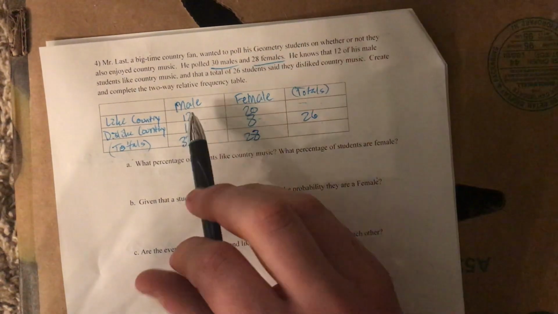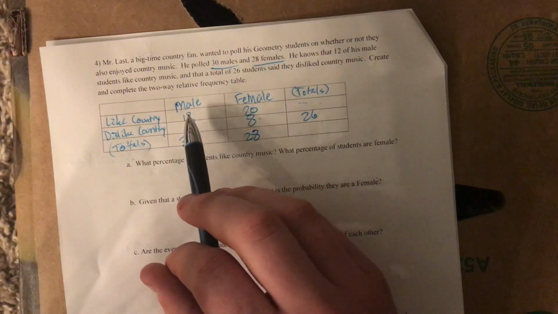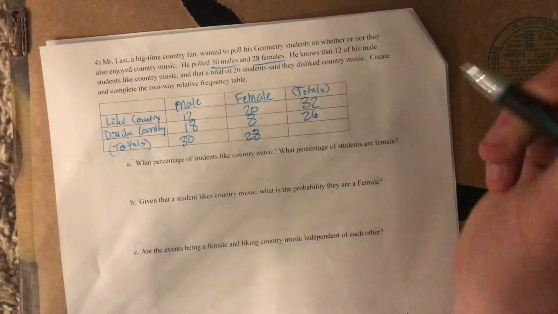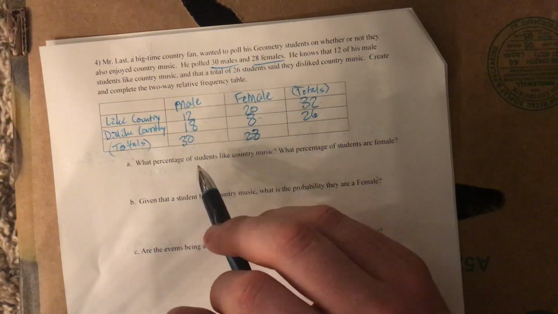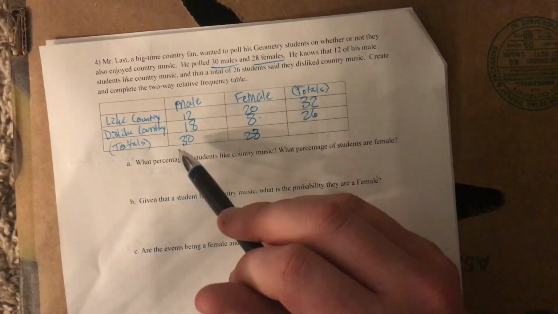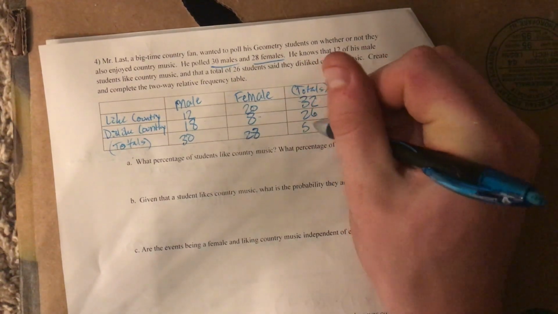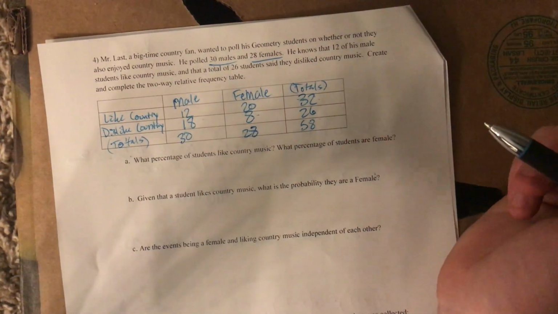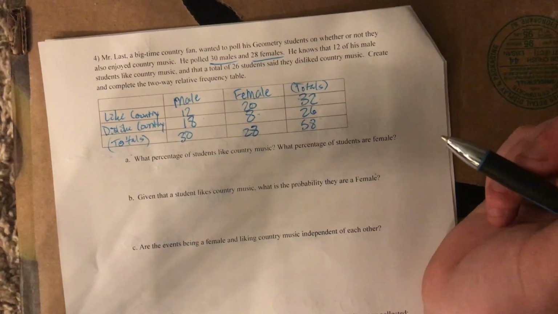And then let's get at the rest of our totals in here. Liking country, 12 and 20 is 32. And let's just get our overall total. And these should add together to be the same thing. 32 plus 26 and 30 plus 28. Well, wouldn't you know it? They both add together to be 58. Okay, so we got our two-way table completed.